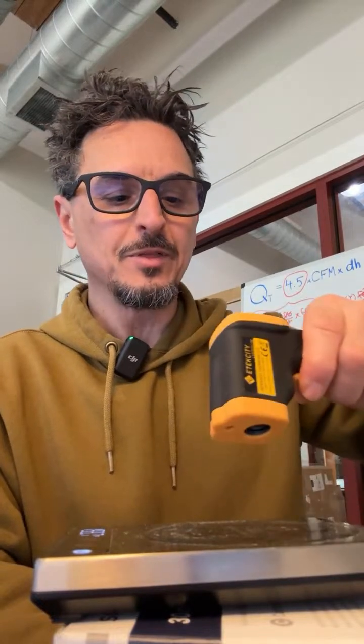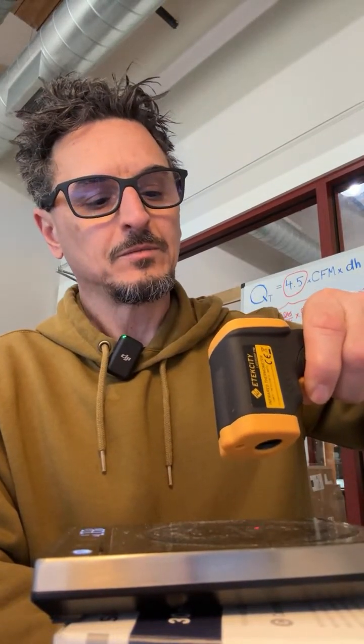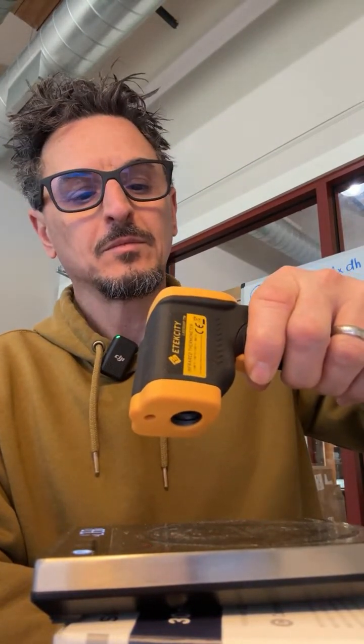So sensible heat is just the heat coming off a heater, a light, etc. The temperature it says on here is 193. I'm not sure it's really that hot. If I zap it with this zapper, no, maybe it is that hot. I don't know, 190 something. So 203 degrees. So that's the sensible heat only.